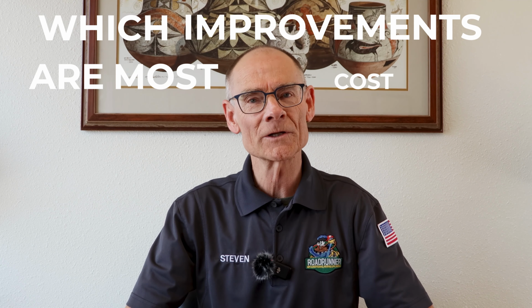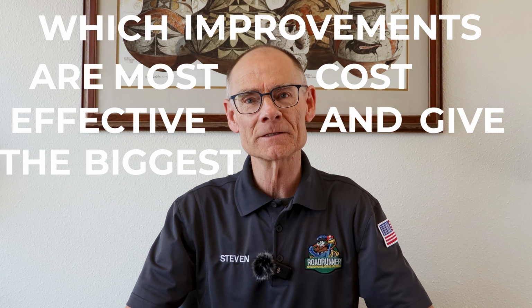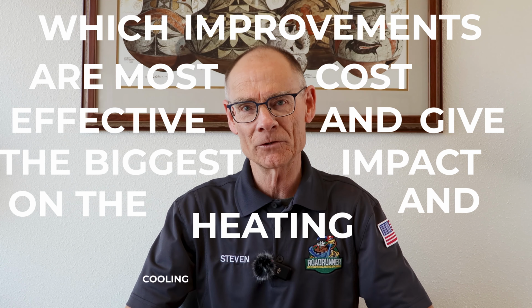Now, in the load calculation reports that we provide you, there is a listing of components of the home and the percentage and loads associated with each of those components. The walls, the windows, the floors, and so on. So we are going to look at each of those parts of the house for this client who's trying to decide which improvements are most cost effective and give the biggest impacts on the heating and cooling loads in his home.